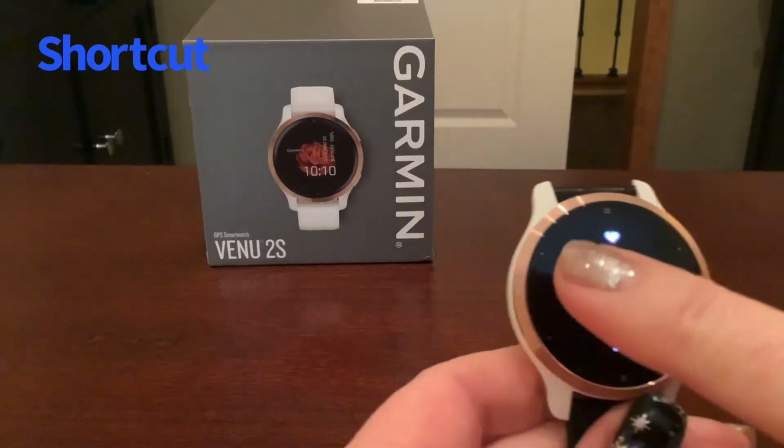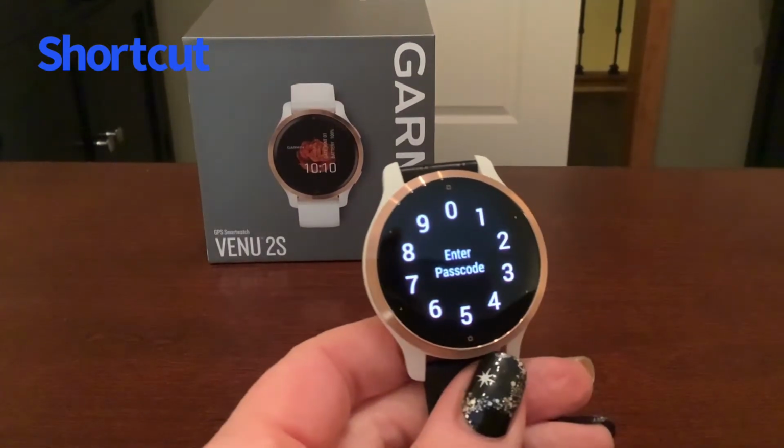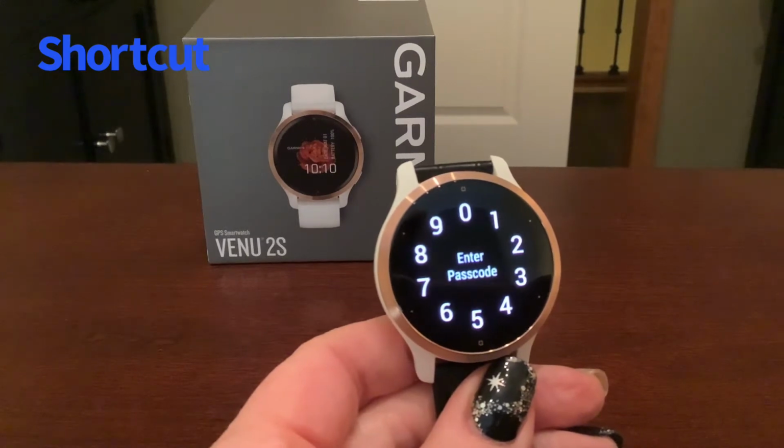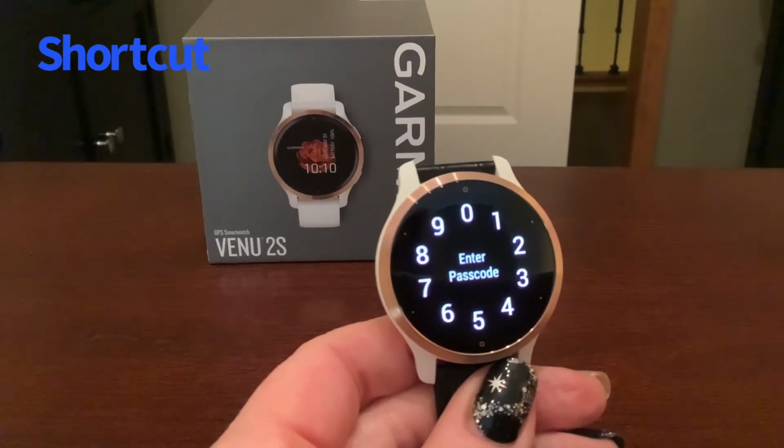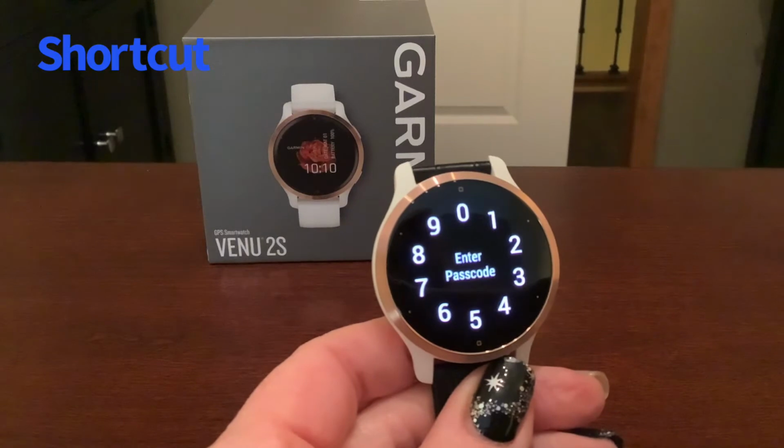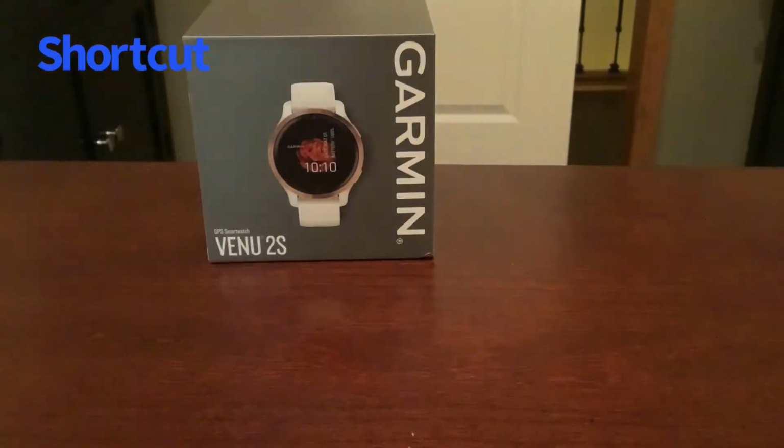There is one swipe right, which is your shortcut. So I have mine set up as my Garmin Pay. You can set up Garmin Pay through the Garmin Connect app, and I'm going to put in my passcode.